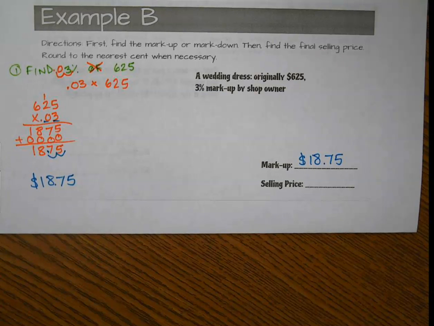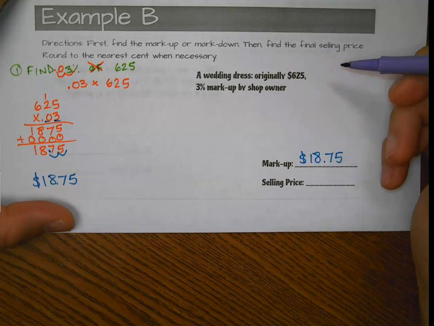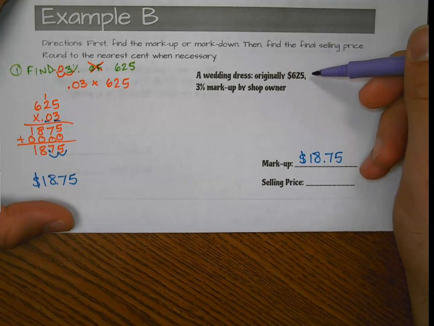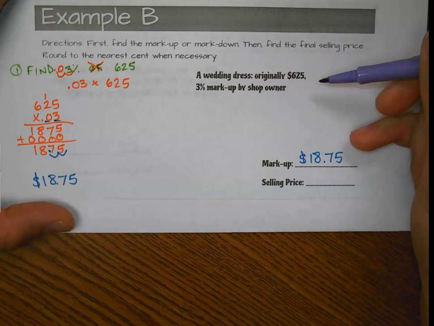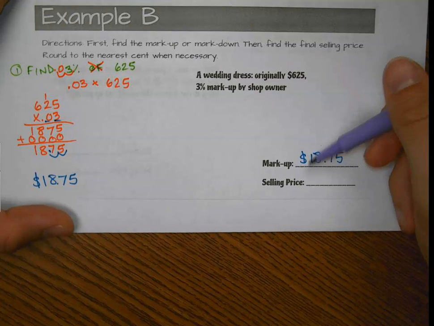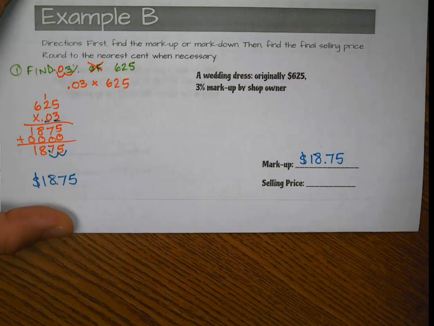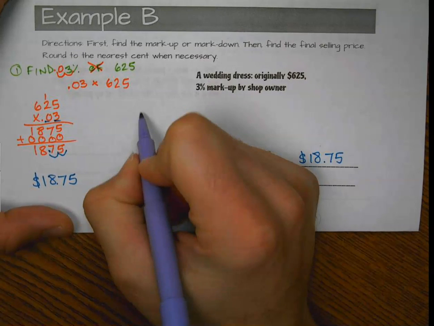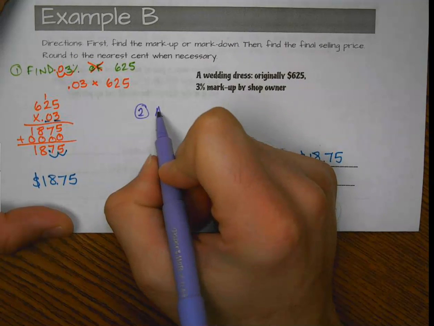Okay, so markup means that the shop owner is trying to get more money. He has to make a profit. So if it cost him $625, he's going to mark it up so that he makes money, which means that the selling price is going to be more than $625. So for our second step this time, we're not going to subtract, we're going to add.